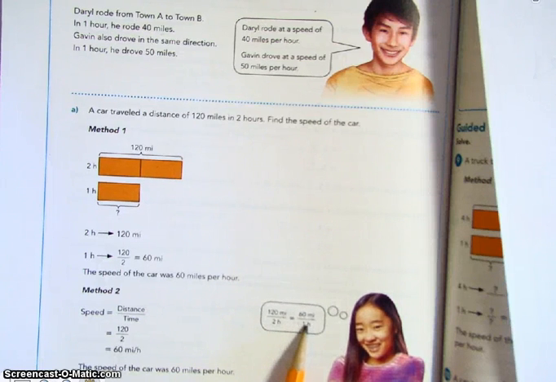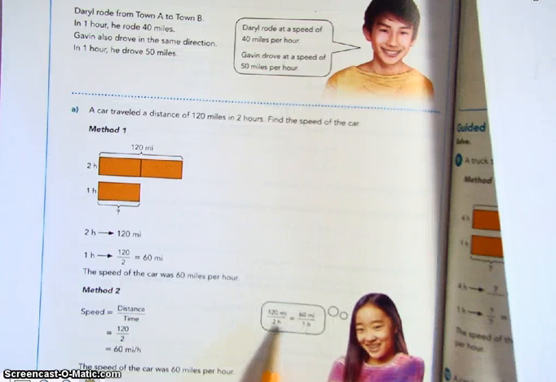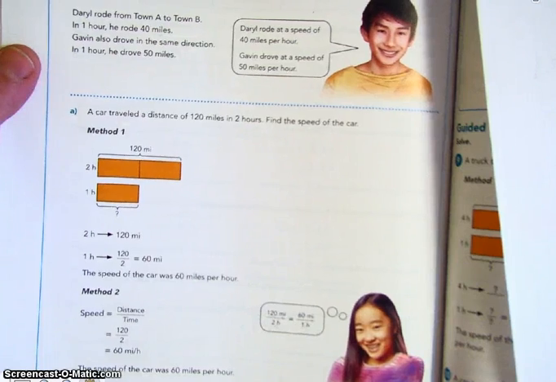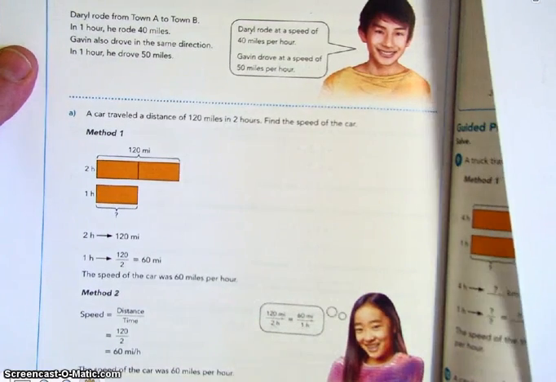They're asking me for 1 hour. I have 2 hours, and then this would have been our blank that we would have said, okay, what did they do to find 1 when we had 2? Well, they divided it by 2. So the top I divide by 2, and that gives me 60. Hopefully that makes sense to you. So the speed of the car was 60.